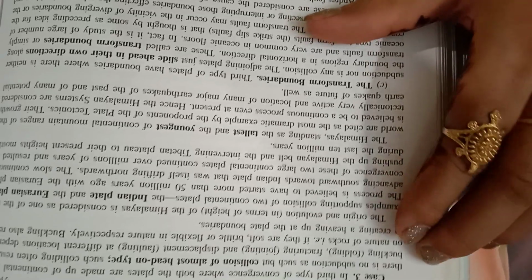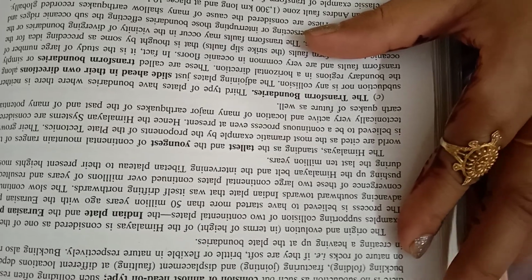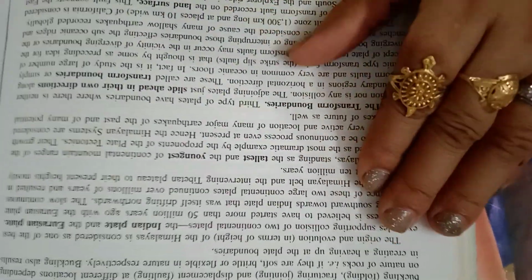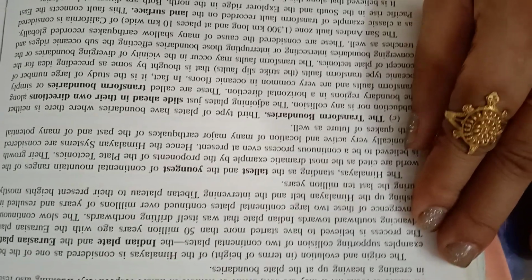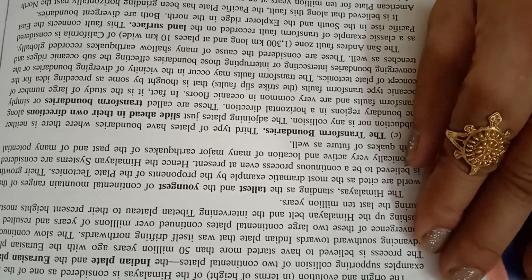Case 3: in this type of convergence, where both the plates are made up of continental rocks, there is no subduction as such, but collision of an almost head-on type. Such collisions often result in buckling, folding, fracturing, jointing, and displacement, or faulting, at different locations, depending on the nature of the rock, for example if they are soft, brittle, or flexible in nature respectively. Buckling also results in creating heaving up at the plate boundaries.